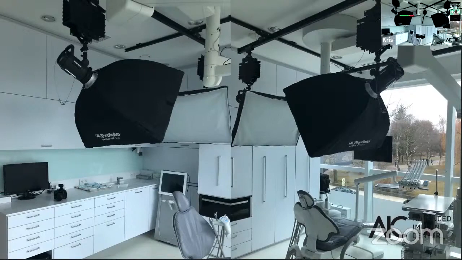This is one of the setups in one of my rooms, where you see the setup for photography, which is like a studio. So more or less, this is a rail system, where you see studio flashes connected with soft boxes.